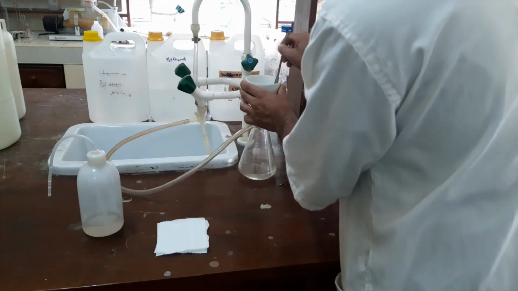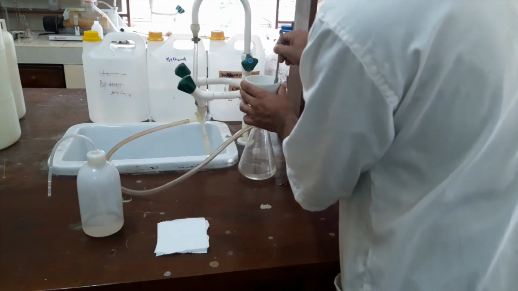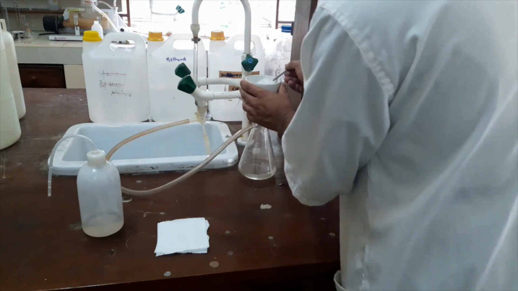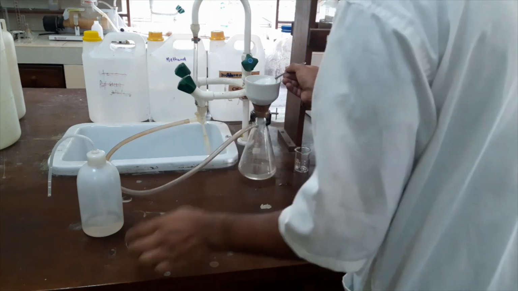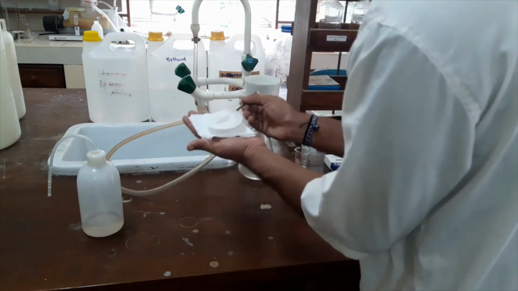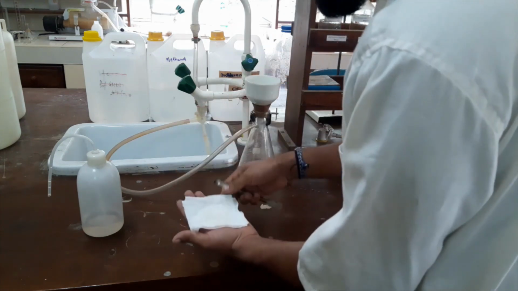I will remove the crystal-containing filter paper from the Buchner funnel, and I have to keep it on this type of tissue paper.